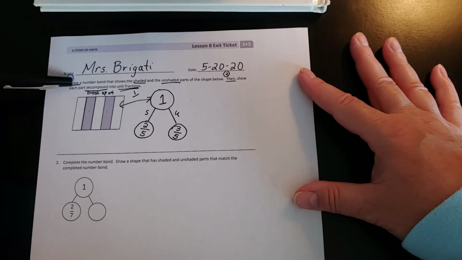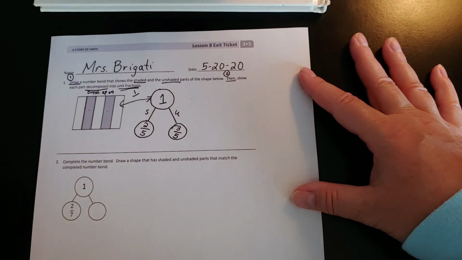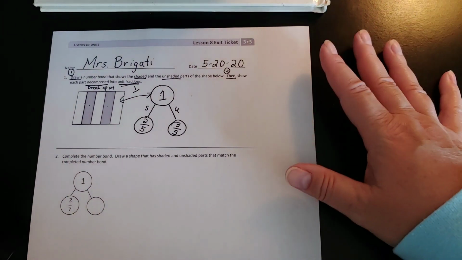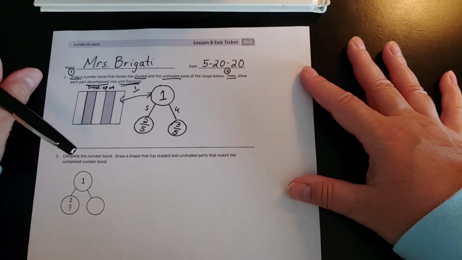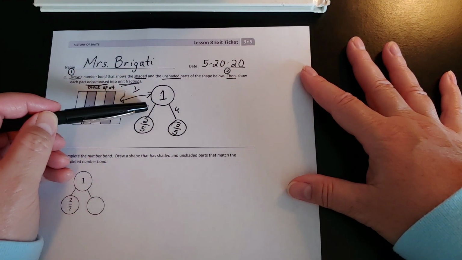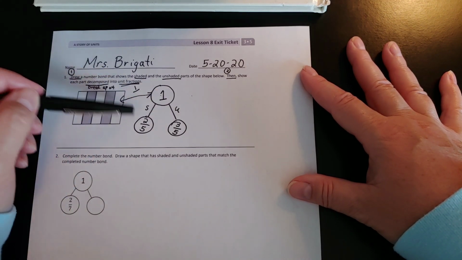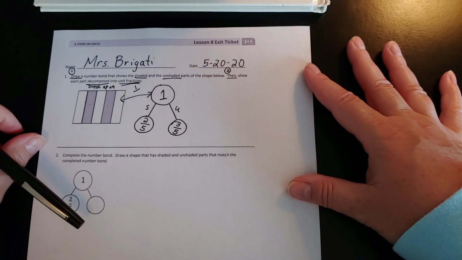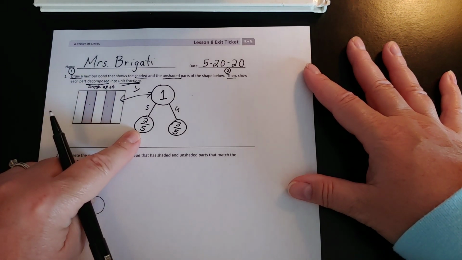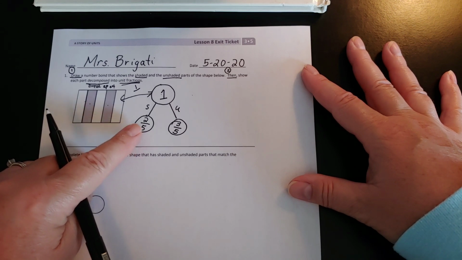So the first thing we did was draw a number bond that shows the shaded and unshaded parts in the shape below. Okay, we did that. That's done. But now here's the hard part. We have to show each part, this part and this part, the shaded part and the unshaded part, broken apart or decomposed into unit fractions. So now let's pretend, think of this like, okay, wait a minute. Now I have 2/5, say 2/5 of a pizza, 2/5 of a cake.